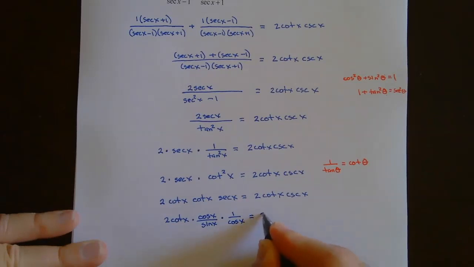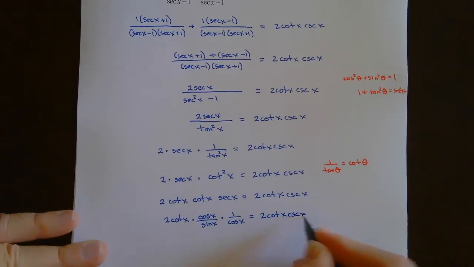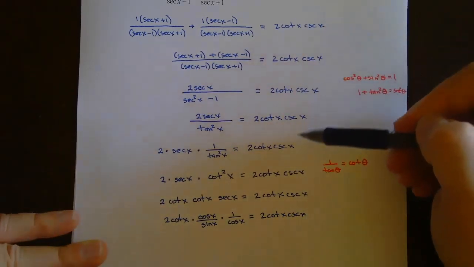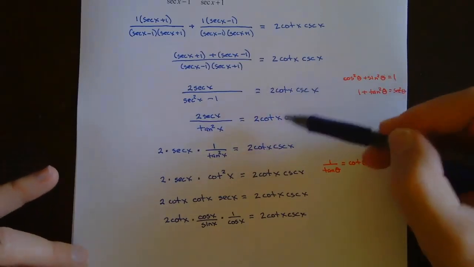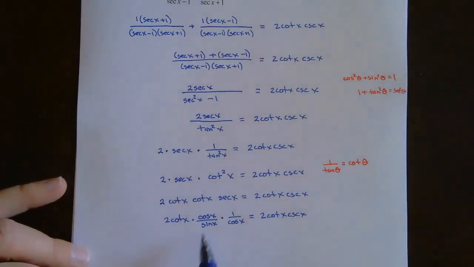And this is equal to 2 cotangent x cosecant x. And again, it's okay if you're not writing this right-hand side the whole time. You'd only need to write it if you start manipulating this side to get it to match this side. Now, notice something.